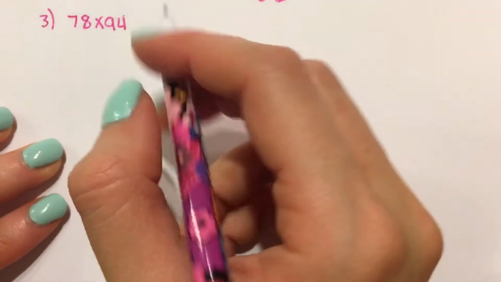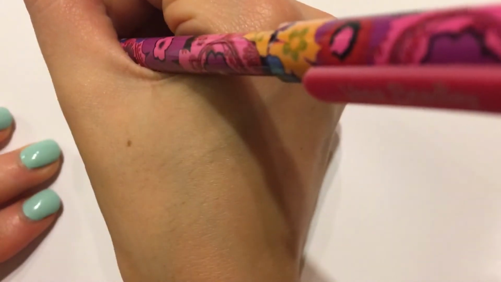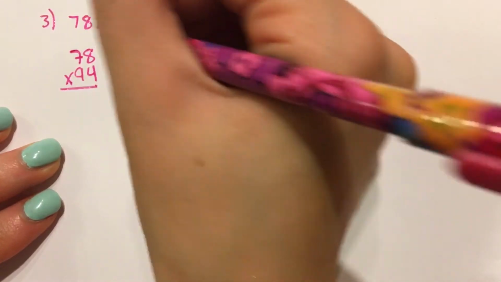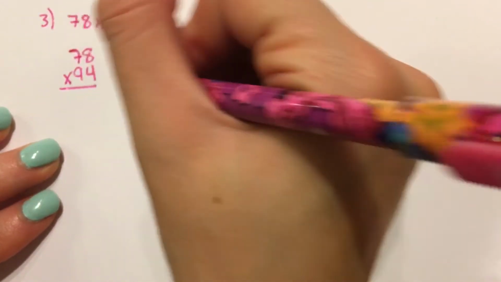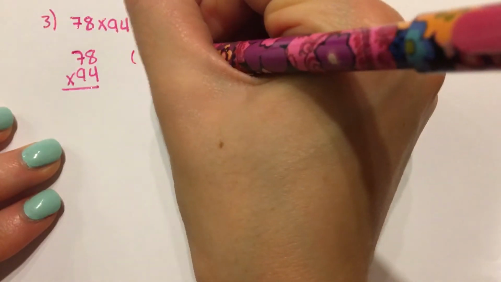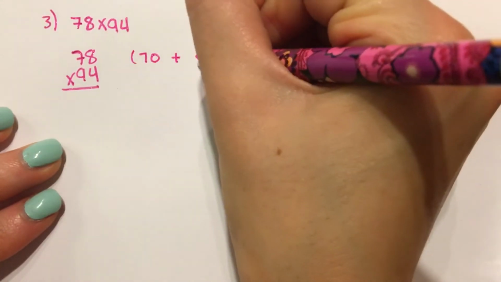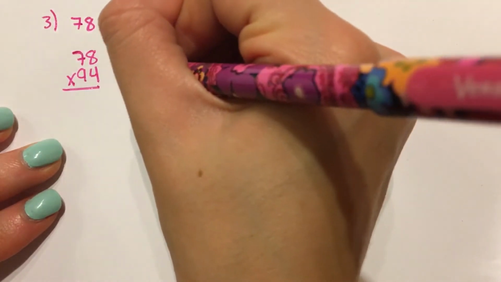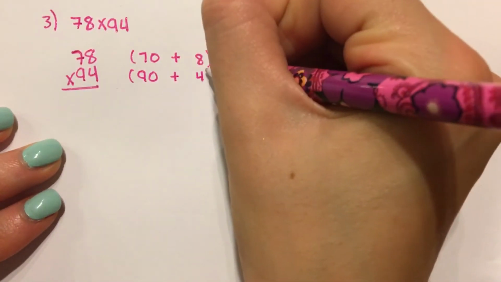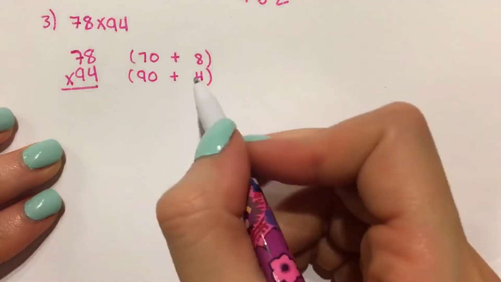So it's written horizontally. I need to stack it up. I'm going to do 78 times 94. If I decompose it and I look at my two different pieces for each number, 78 breaks up into 70 plus 8, and 94 breaks up into 90 and 4. I'm going to go ahead and get started.